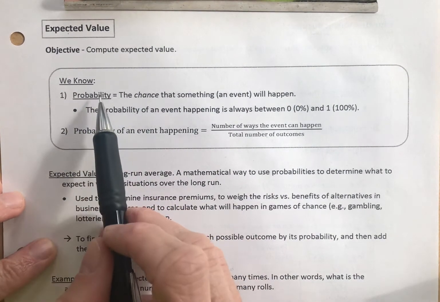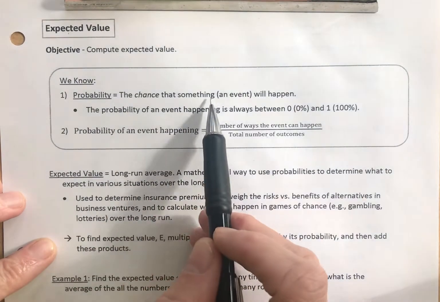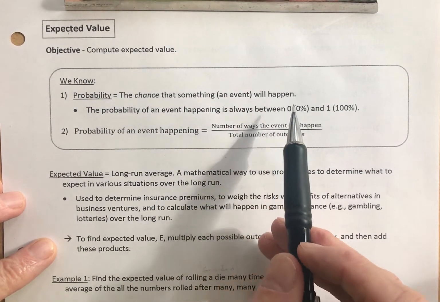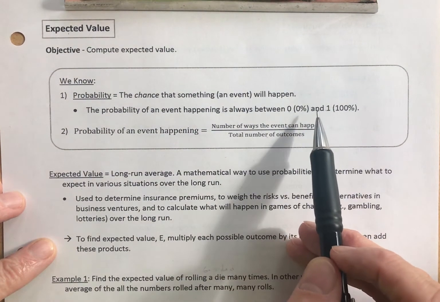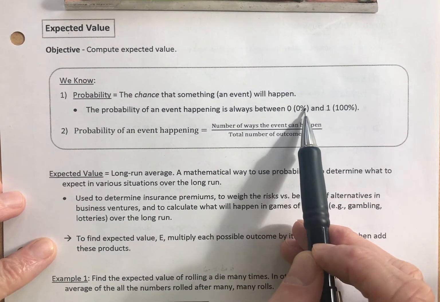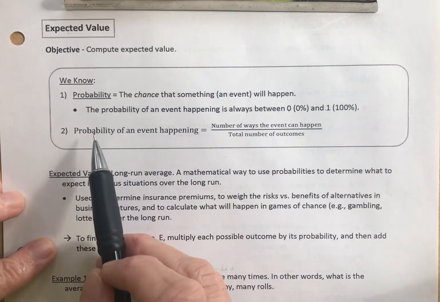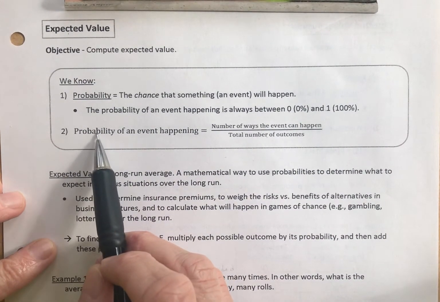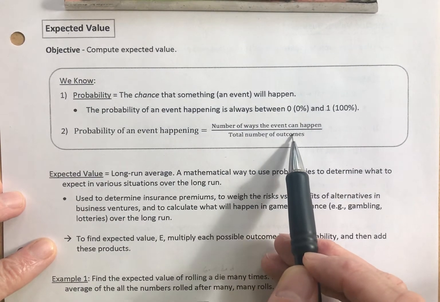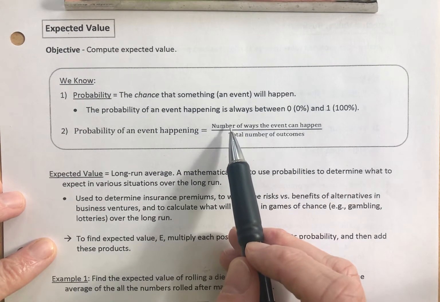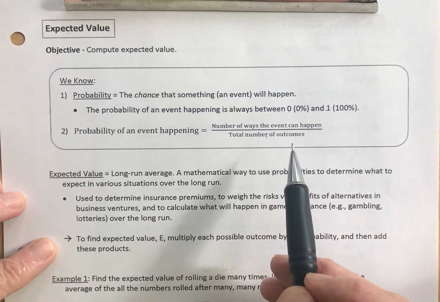What do we come in knowing? Well, as usual, we know what probability is, the chance that something, an event, will happen. It's always between 0 and 1, or in percentage terms, always between 0% and 100%. And we know how to find the probability of an event happening. Our denominator is the total number of outcomes. Our numerator is the number of ways the event can happen.